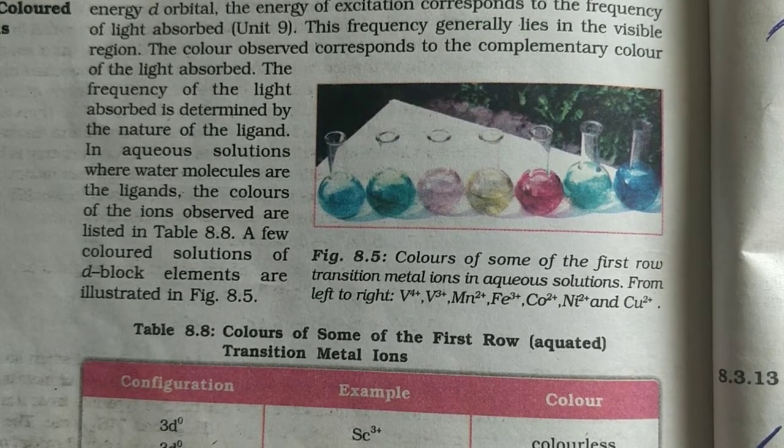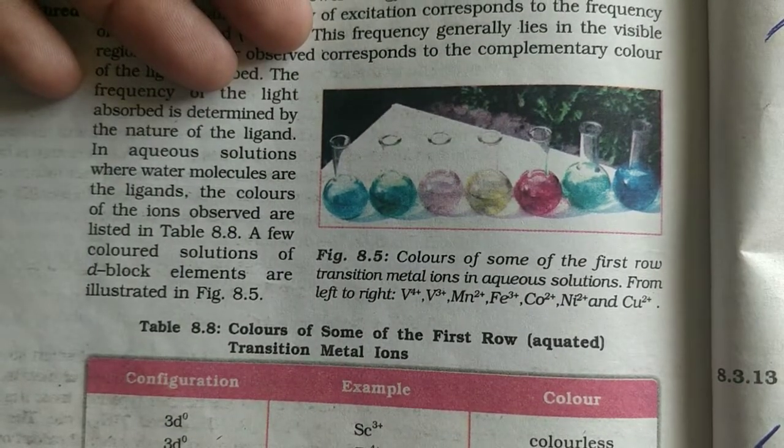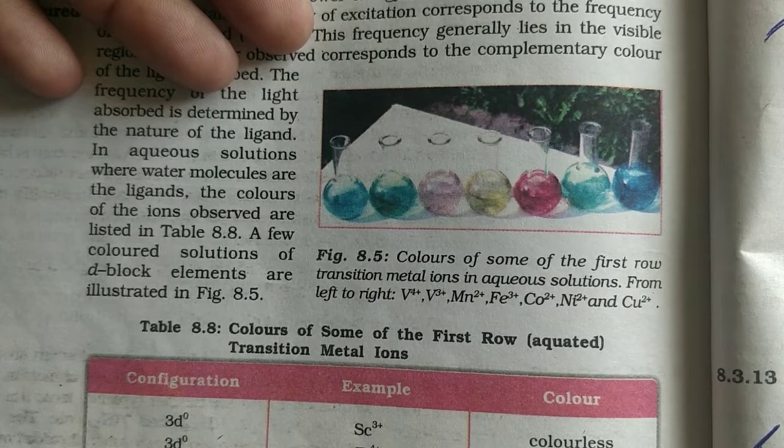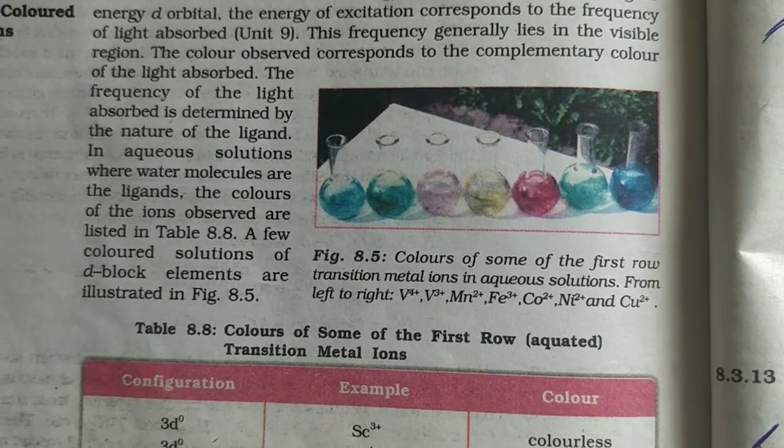If it has no unpaired electrons, it is colorless. This colored nature we have explained in d block elements also. Crystal field theory successfully explained that. Because of d-d transitions of electrons, these colors will be obtained.